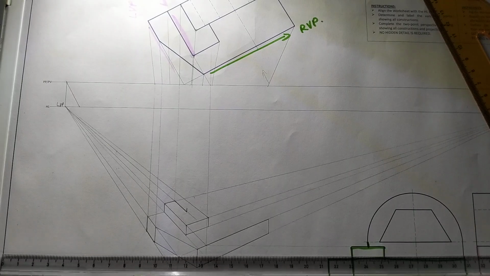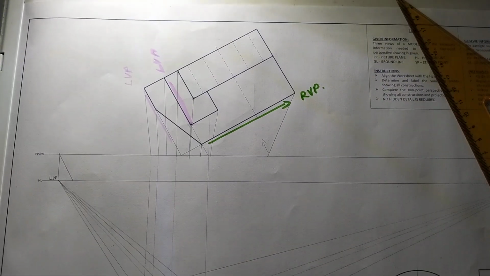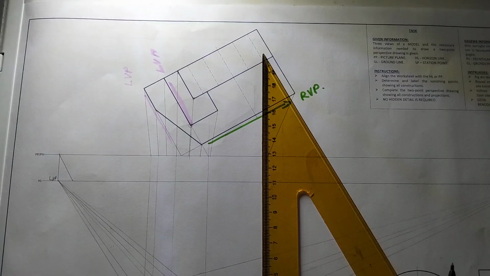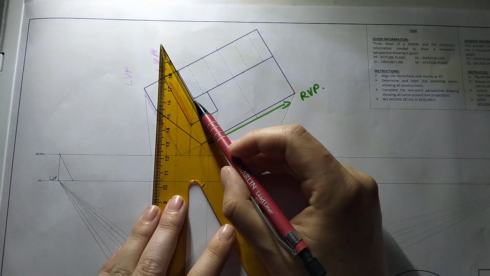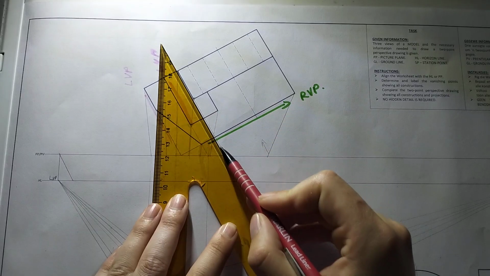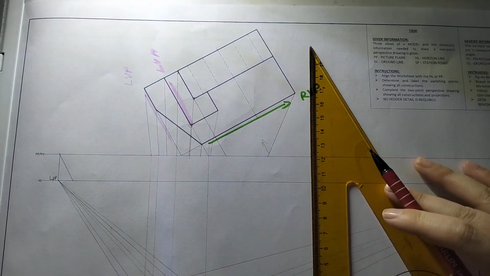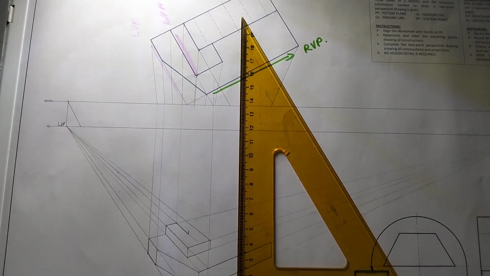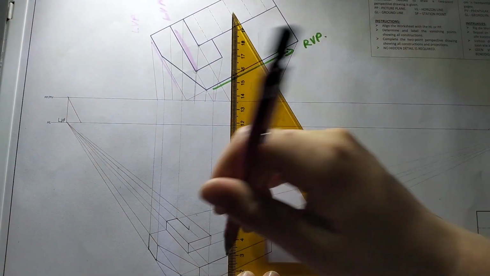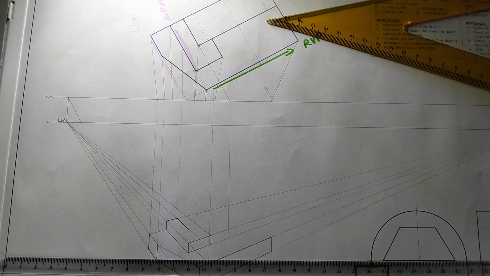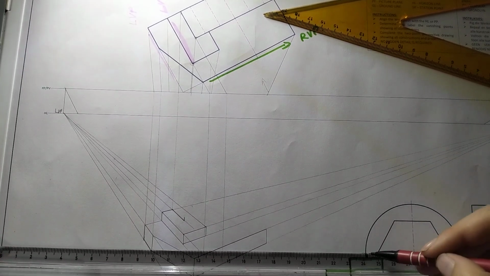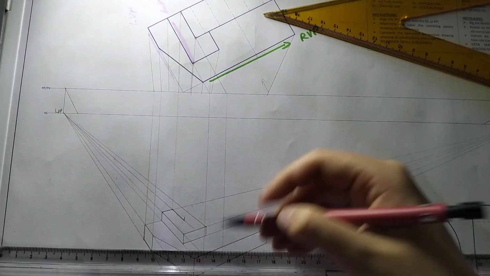So what I'm going to do is I'm going to use a height line again. So I'm just going to draw a height line from here, bring it down, okay, and then I'm just going to bring this point where the center is to the height line.